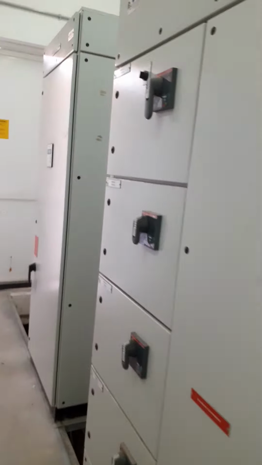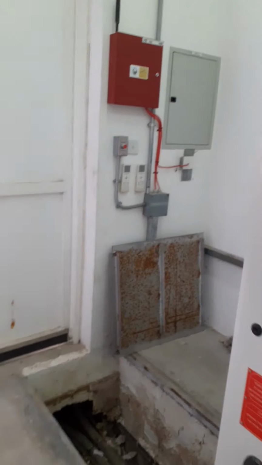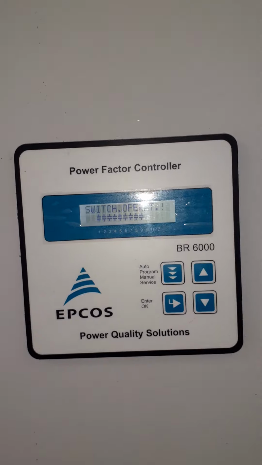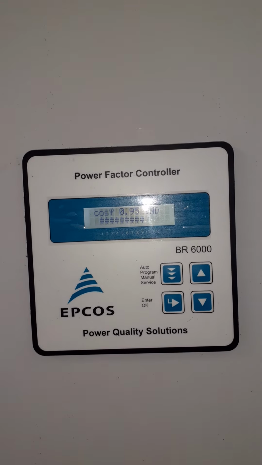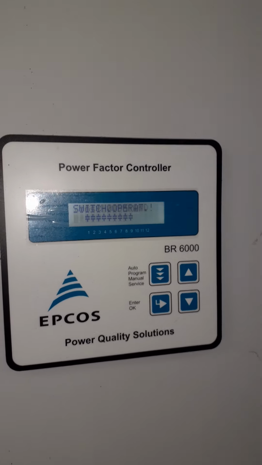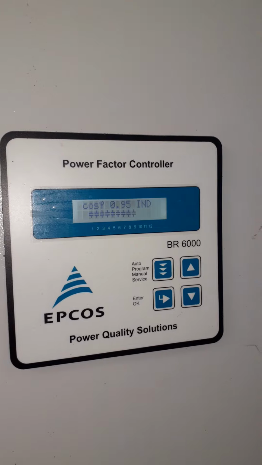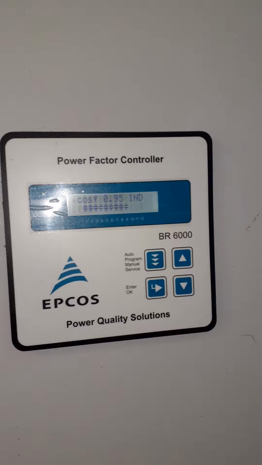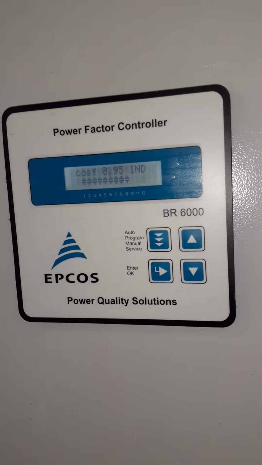MDB2 and MDB1. But now we have an issue here with our power factor, because this was for MDB1. For MDB1 already 9 steps, capacitors are all engaged, but we are not attaining the required. Our target is almost 0.99.